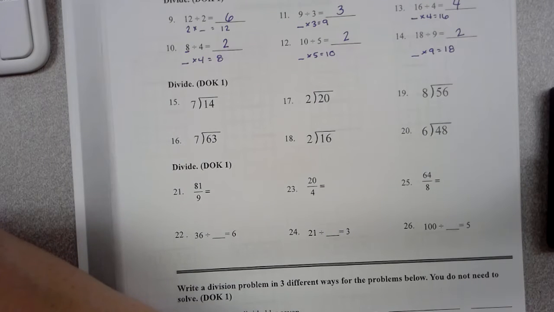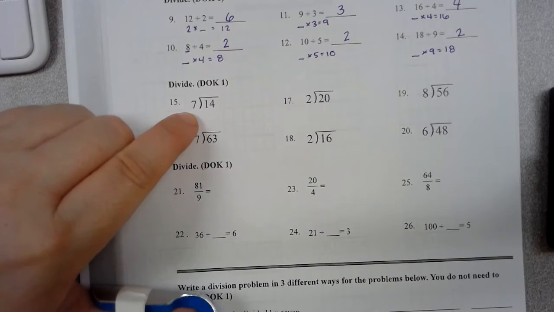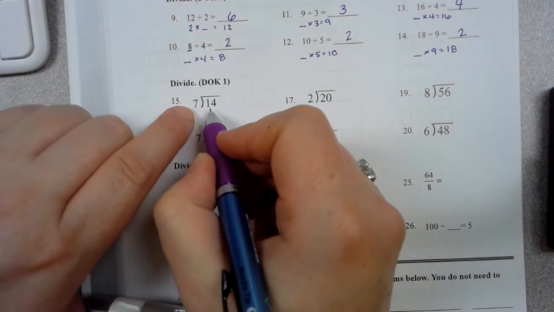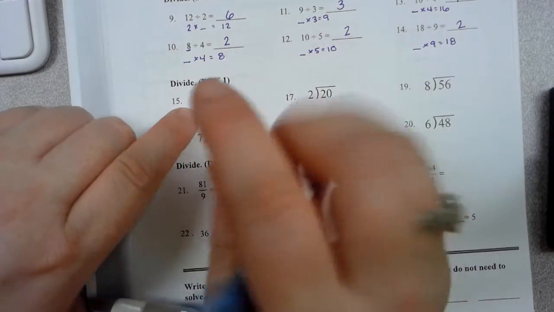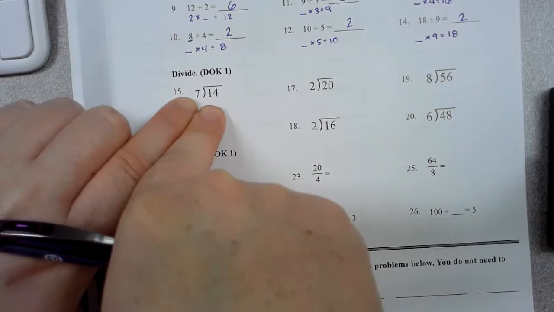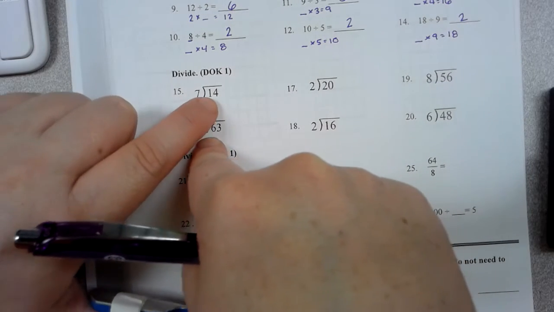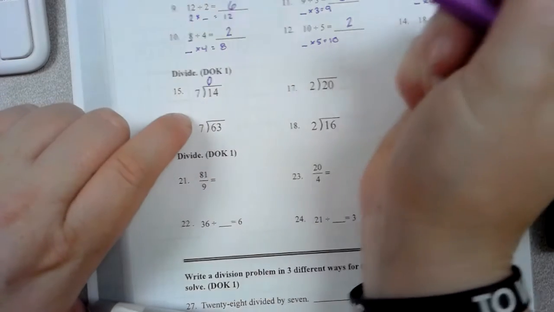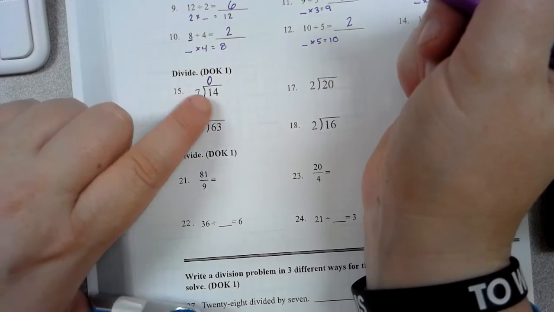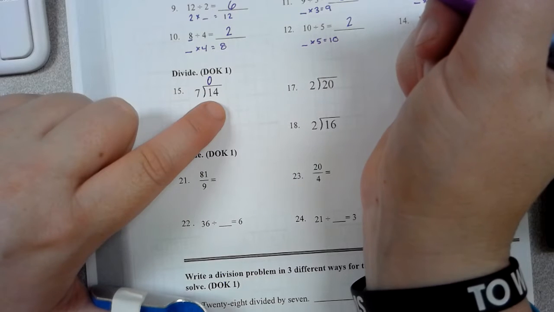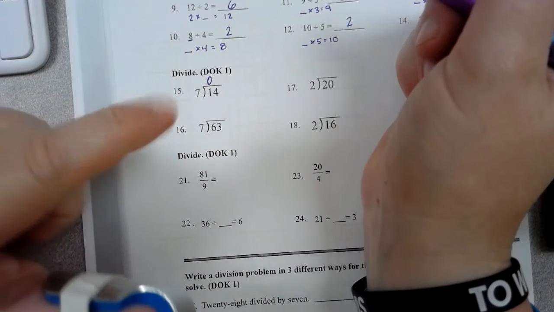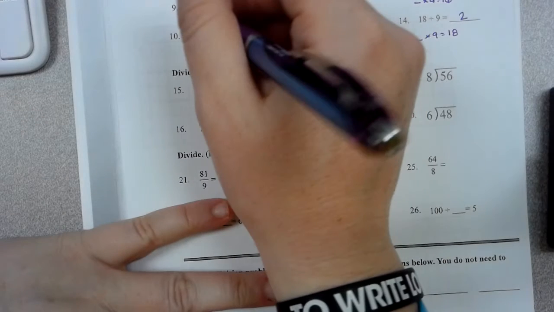This is easy. Now, when you have problems like this, you start off a number at a time. And in division, it's kind of reverse of multiplication. You actually start with the larger number. So you say, will 7 go into 1? No, it will not. So I'm going to put a 0 there. Now I'm going to go, will 7 go into 14? How many 7s are in 14? We'll have 7 and then 14. So 2.